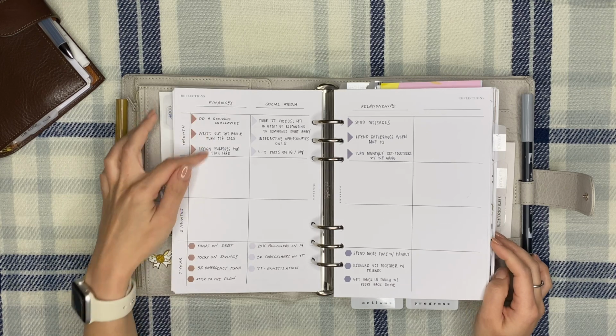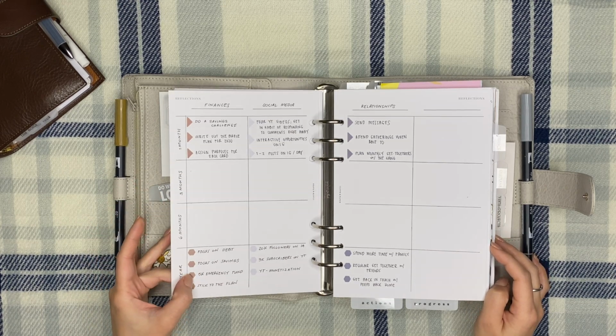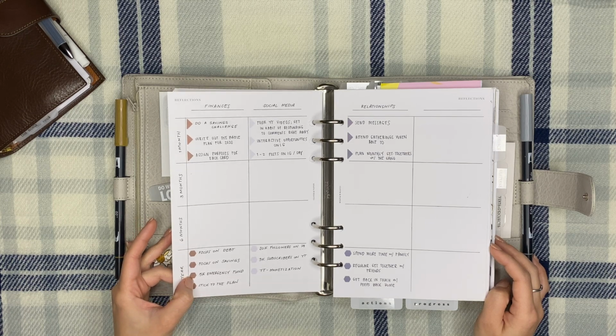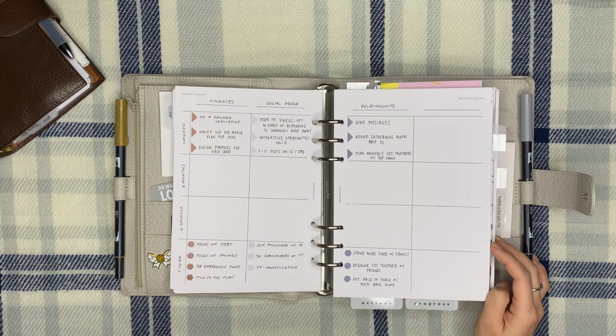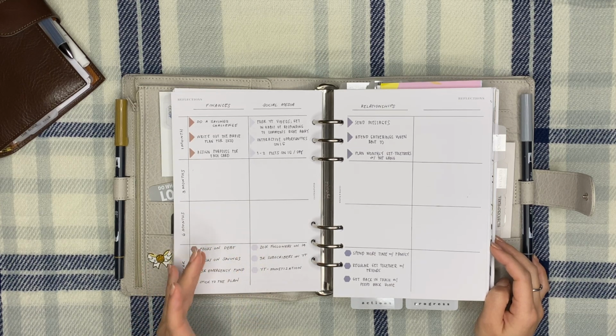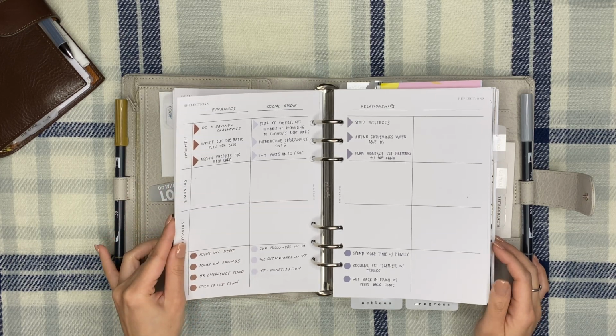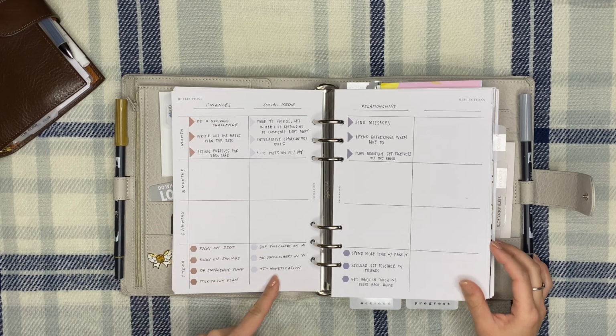And then for finances, I want to focus on debt, as well as savings, have a $5,000 emergency fund and stick to the whole plan. For social media, by the end of the year, I want to have 20,000 followers on Instagram, 3,000 subscribers on YouTube, and then get monetized on YouTube as well.